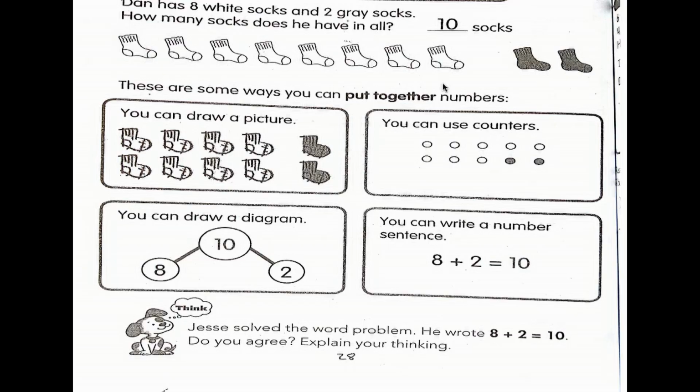Now here we have 4 different techniques of adding or subtracting. To add two numbers we can use these 4 ways of addition. The first one shows a picture. By using a picture we can also add numbers, by using a diagram, by using counters, and also by a mathematical sentence we can show or do maths.